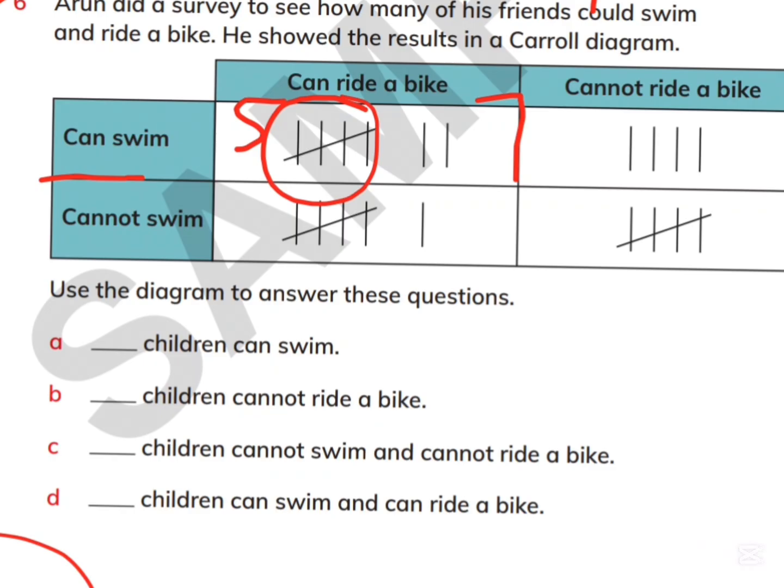Cannot swim. 5 plus 1, 6 cannot swim. 4 can ride a bike, and 5 can ride a bike, they cannot swim. So here we will write the answer. Children can swim. We will write the answer. 7 children can swim.